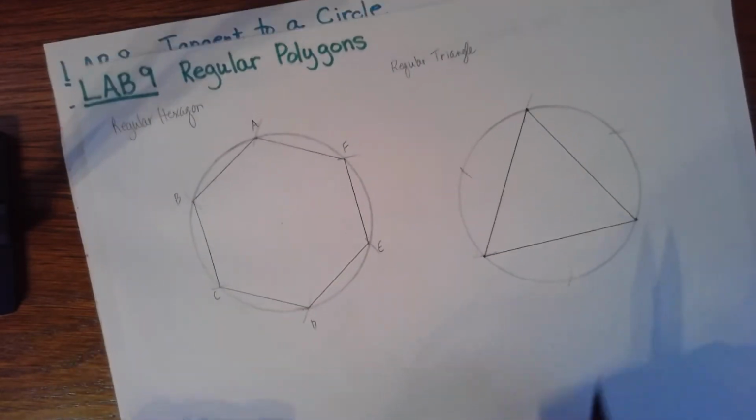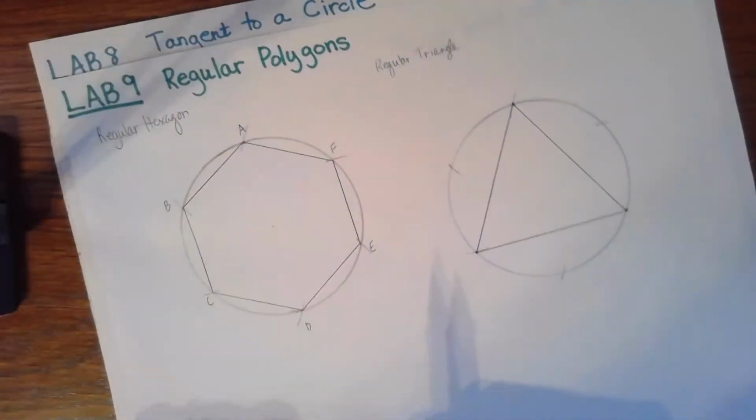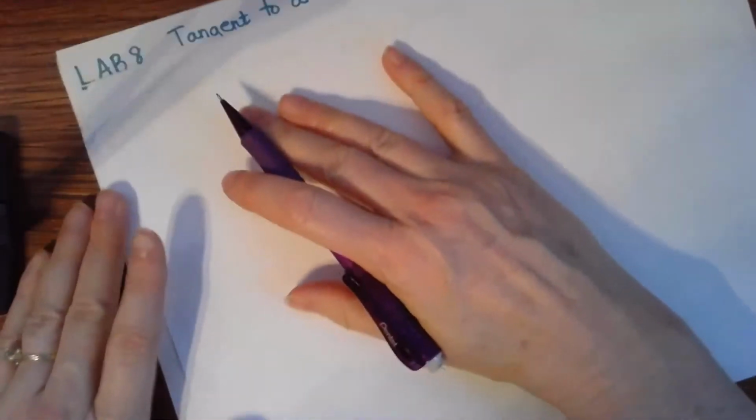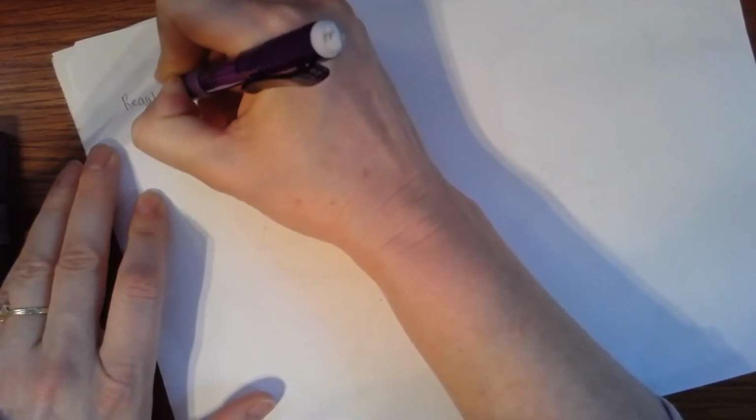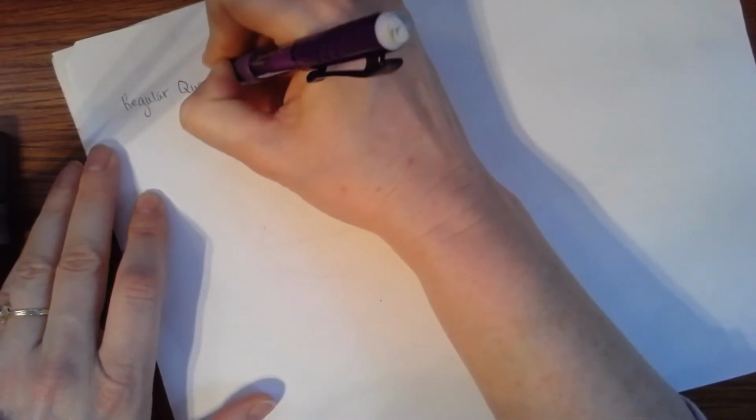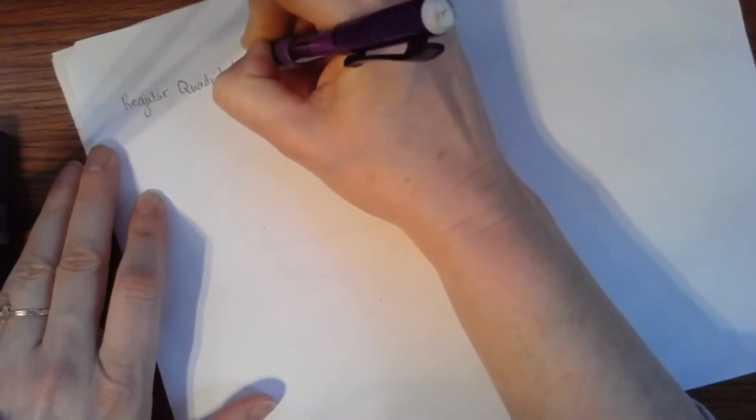Okay, closely related, so those are easy. Let's go ahead and do a square. So now I'm going to do a regular quadrilateral. Okay, so a regular quadrilateral.